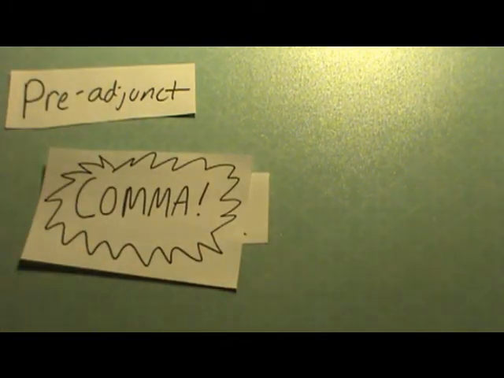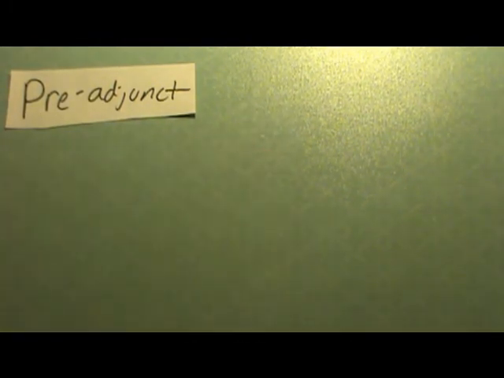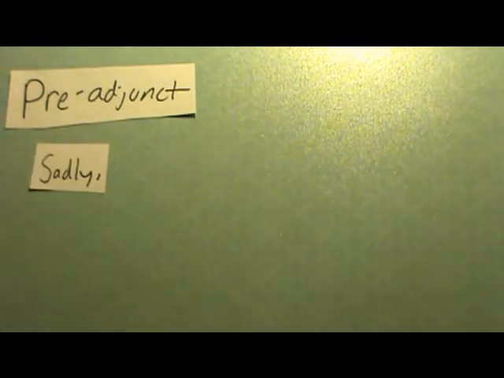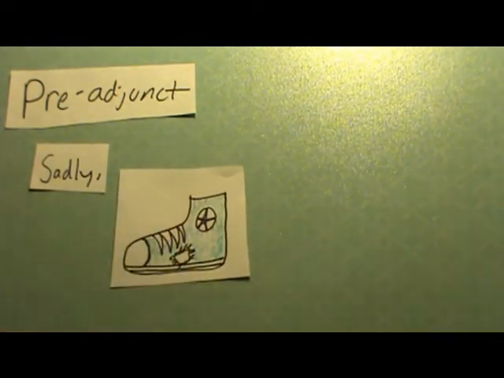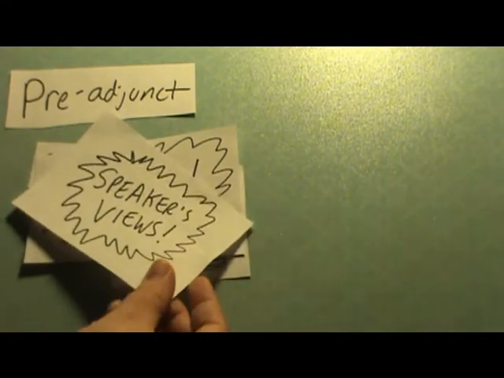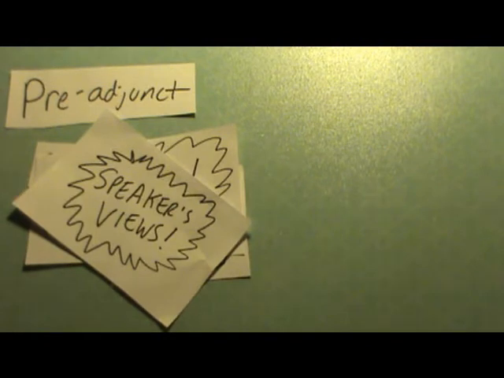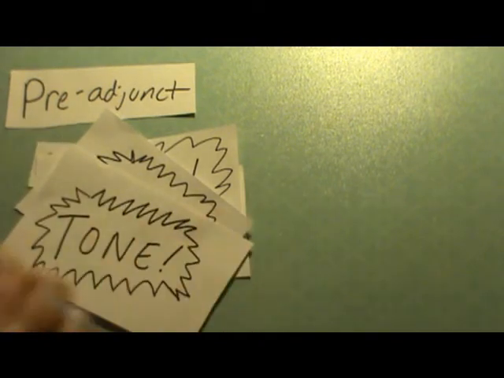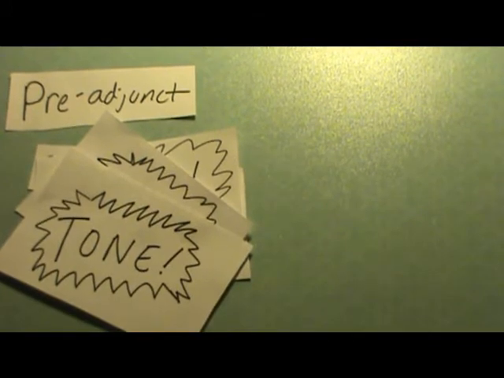Comma! As you can see from this example, sadly, I have a hole in my shoe is an example of a pre-adjunct because it is set apart by a comma. It shows the speaker's views, and it sets the tone because it's sadly, that is a pre-adjunct.